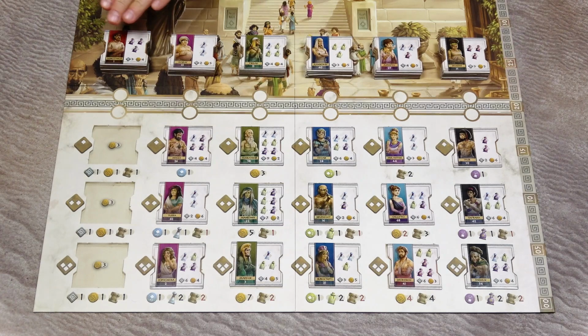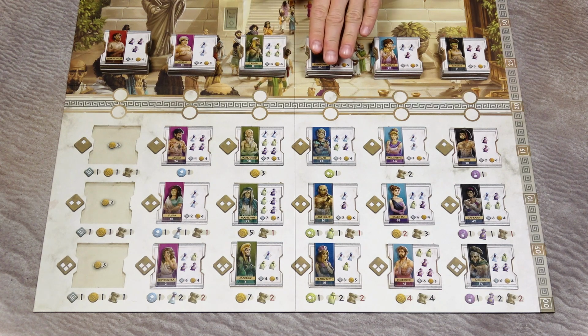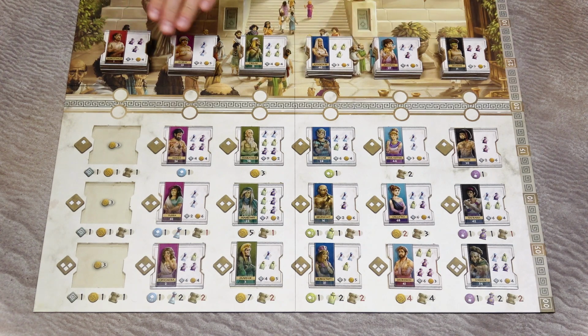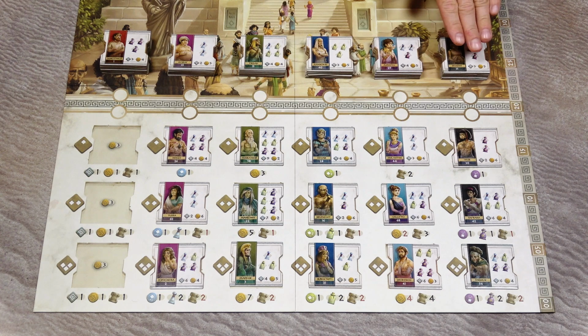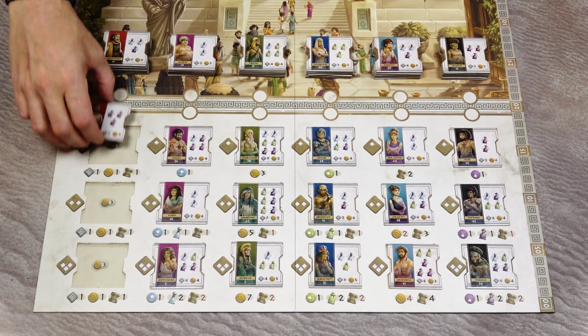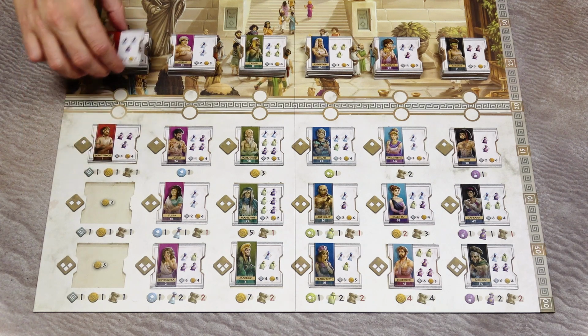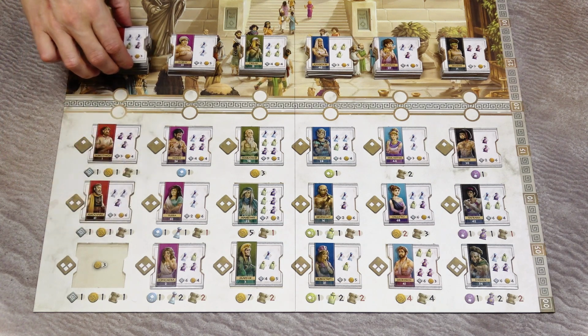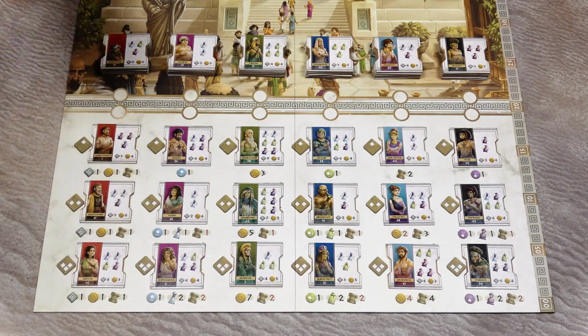Then separate the patient tiles by their color and shuffle each stack separately, and either place those stacks somewhere below the game board, or to save some space I like to place them over here. Place them in this exact order, which matches the order of the doctor tiles. Then fill each column with the patient tiles from the corresponding stack by drawing the top three tiles from the stack and placing them face up.